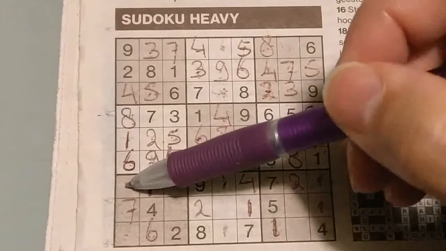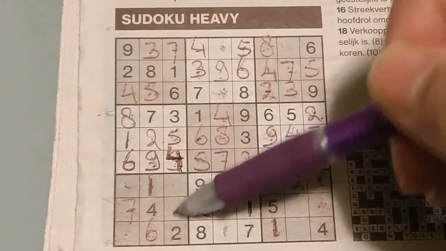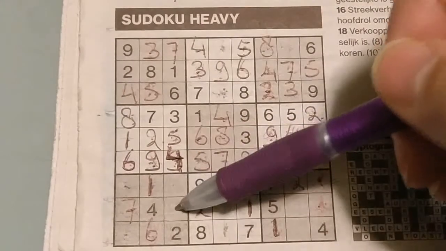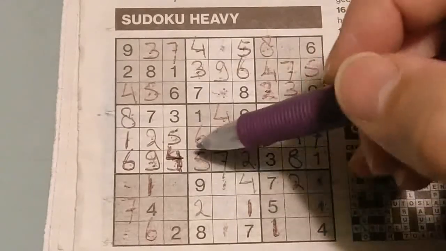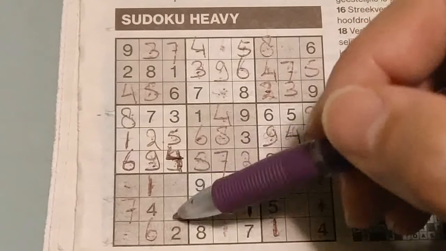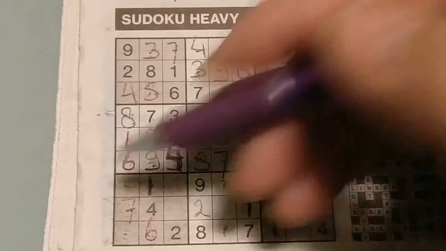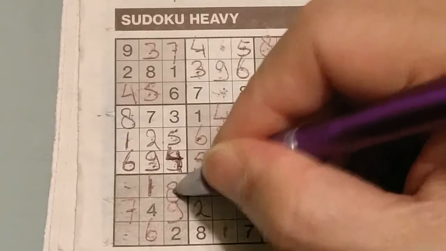3 and 5 are missing here. Here in this column, the numbers 8 and 9 are missing. We have a 9 here, so no 9 there. 9 should be here, and the 8 goes there.